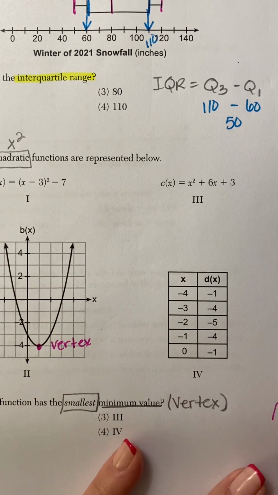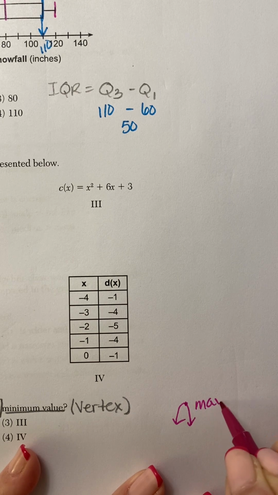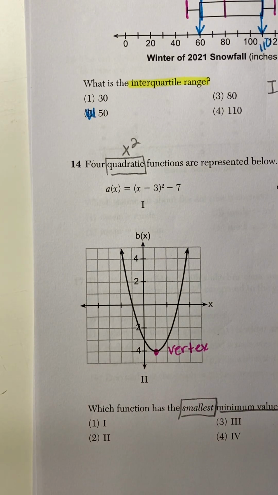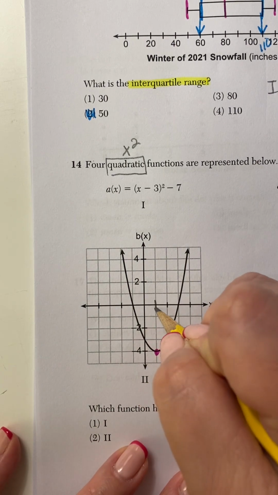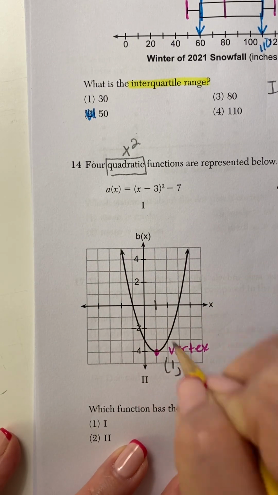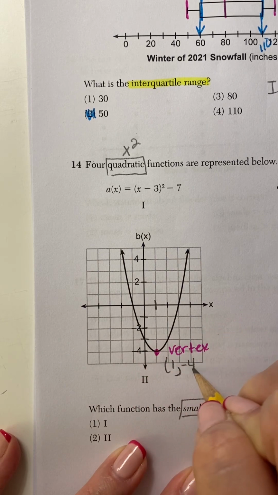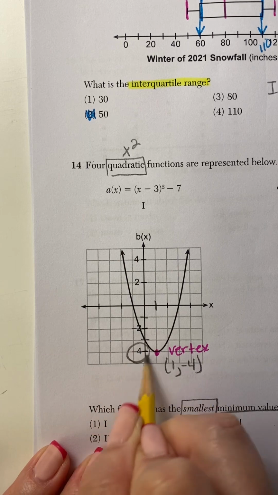If it were at the top, it would be a maximum value. Okay, so the vertex of this equation is 1, comma, -1, -2, -3, -4. Okay, so the vertex here, the minimum value is at -4.